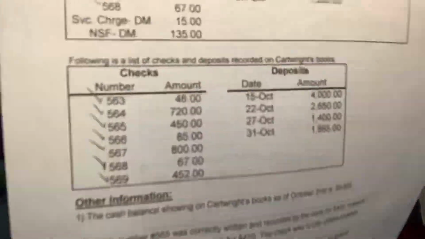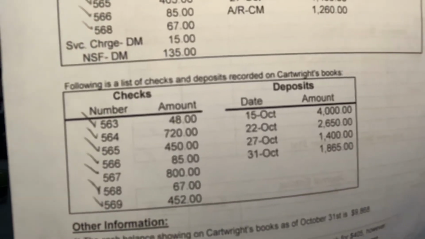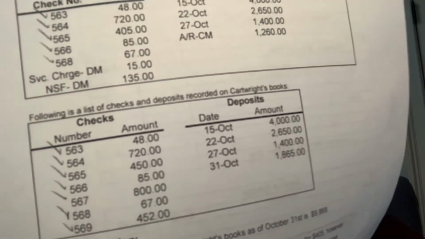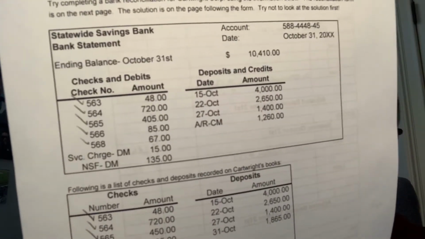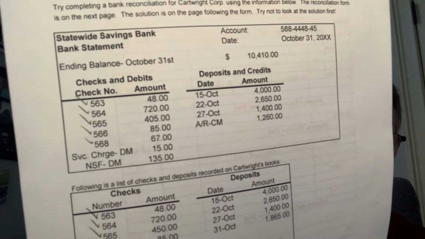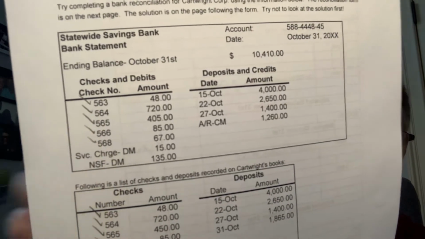Okay, good. Now, looking at my list here, it looks like I've got check marks down across all of my ledger entries, at least for the check side, so that's good. But notice up on the bank statement, there's a couple of items here still that we need to address. One of them here says service charge DM. DM just stands for debit memo. And if we look down in our additional information, it says the debit memo was for bank service charges, meaning the bank took $15 out of our account. Cartwright records service charges in the miscellaneous expense account.